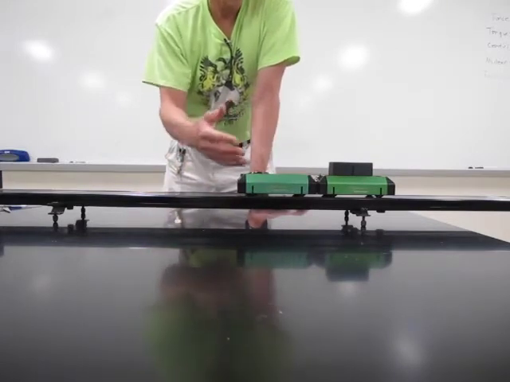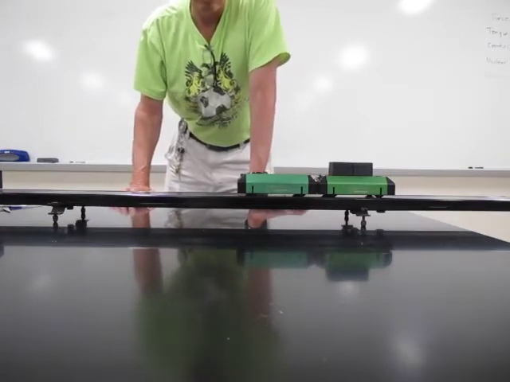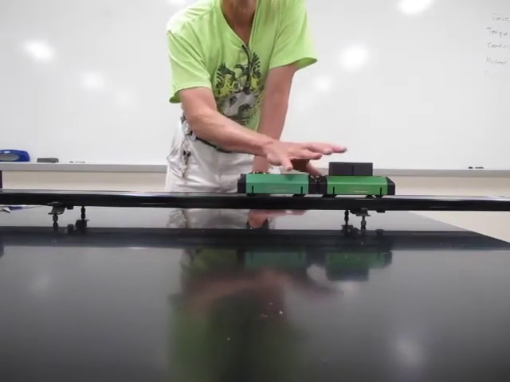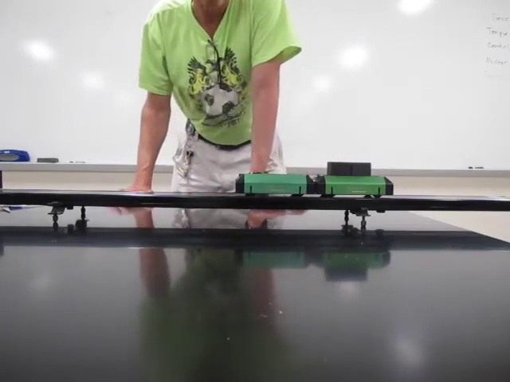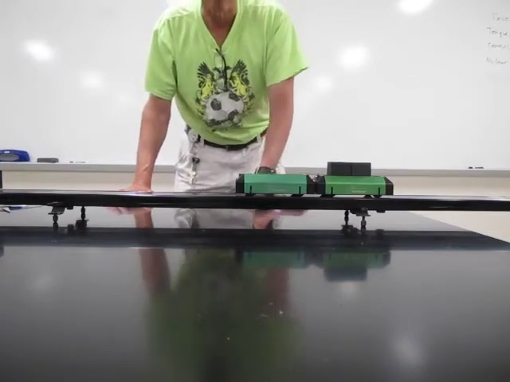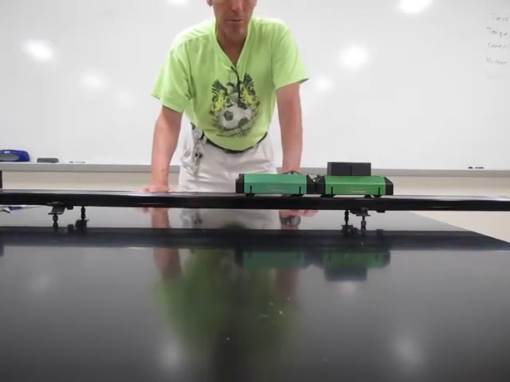So we'll be analyzing these collisions as we look at conservation of momentum problems. The first set I did was elastic. These are called inelastic because kinetic energy is lost in these collisions where they stick together. Technically, they're called perfectly inelastic collisions, but it doesn't matter too much.